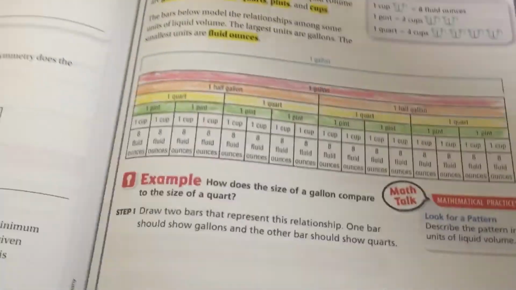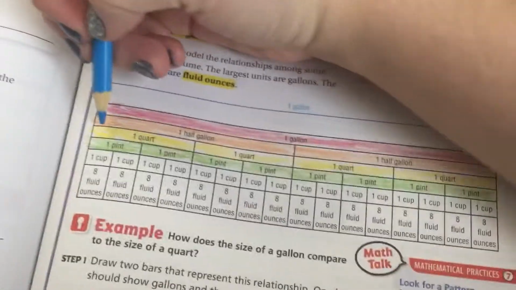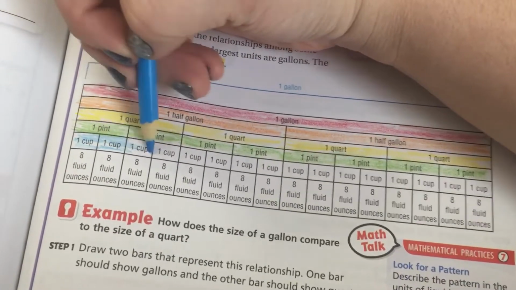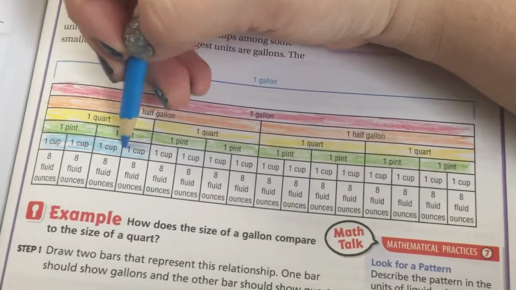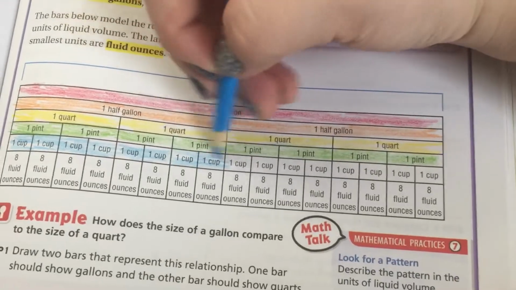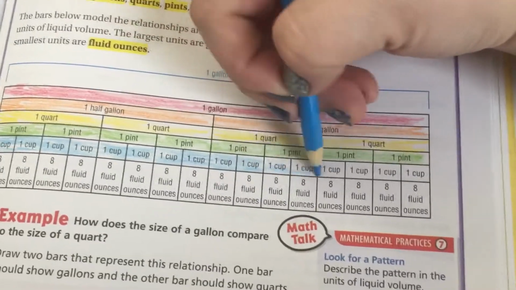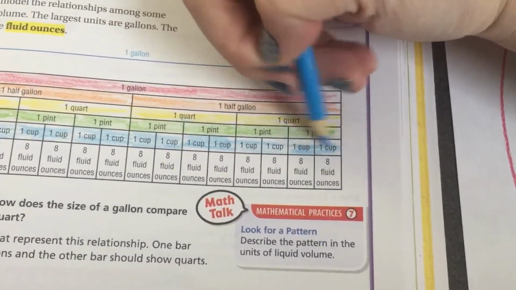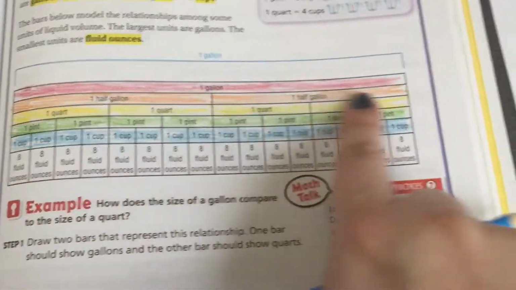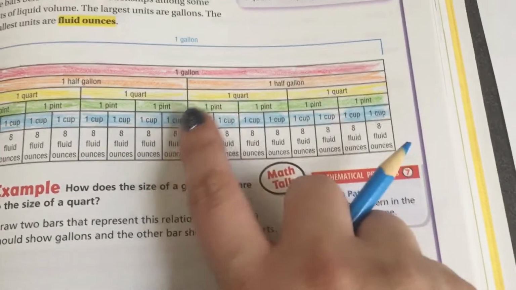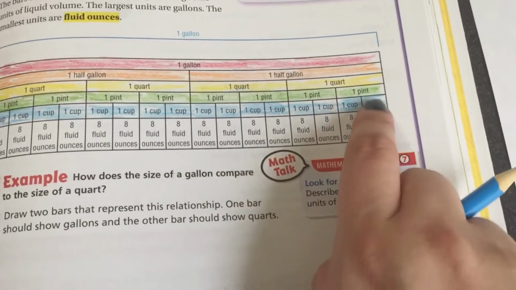The next size down, the next size smaller, are cups, which is probably what you're most familiar with. So I'm going to color all the cups blue. There's 1, 2, 3, 4, 5, 6, 7, 8, 9, 10, 11, 12, 13, 14, 15, 16 cups in 1 gallon. 8 cups in a half gallon. 4 cups in a quart. 2 cups in a pint.